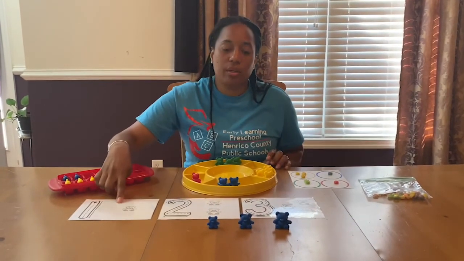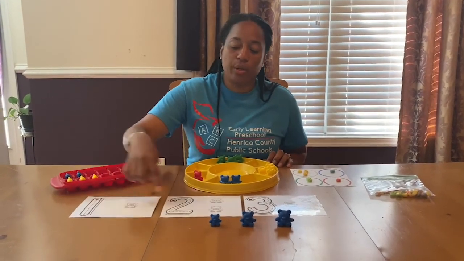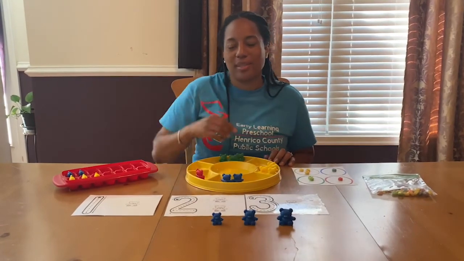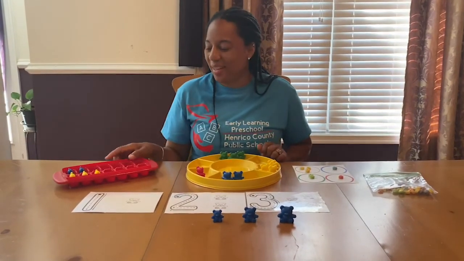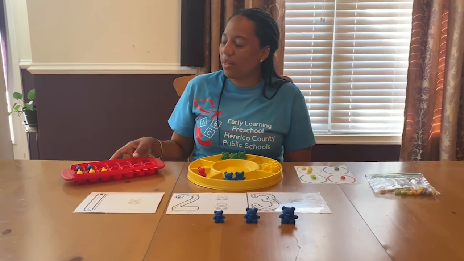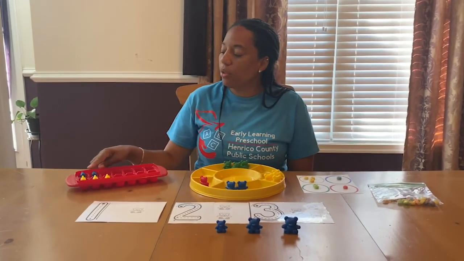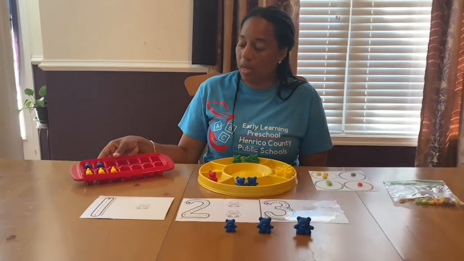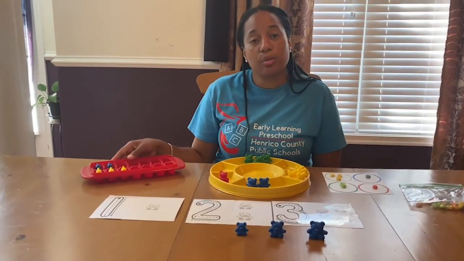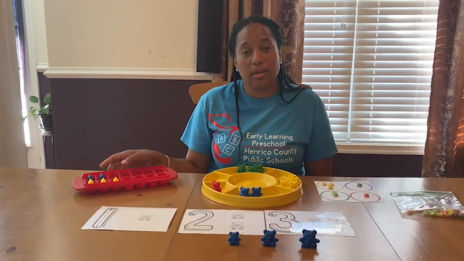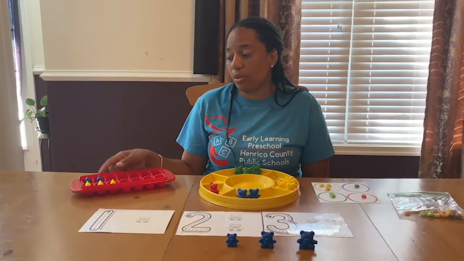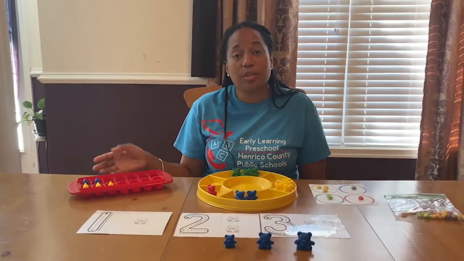We counted our bears. 1, 2, 3, 4, 5, 6, 7, 8, 9, 10, and so on. And then our last thing that we did, we were able to compare our bears using our ice tray. And then last, we used the graph to show the data and show how our bears were by color. And that's just a faster way to do it.